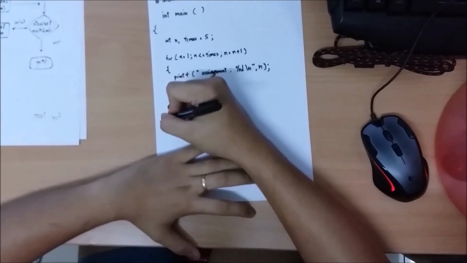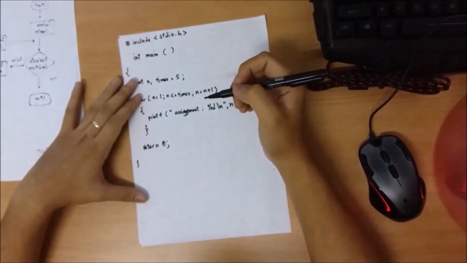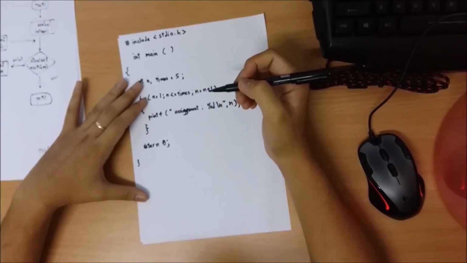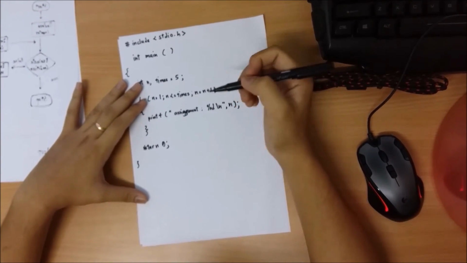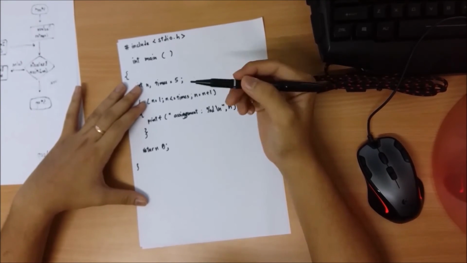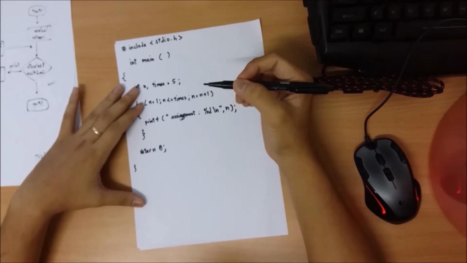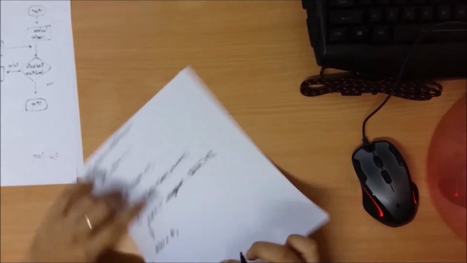It is possible to initialize multiple variables in the initialization block of the for loop by separating them by commas. I'll show you the example.